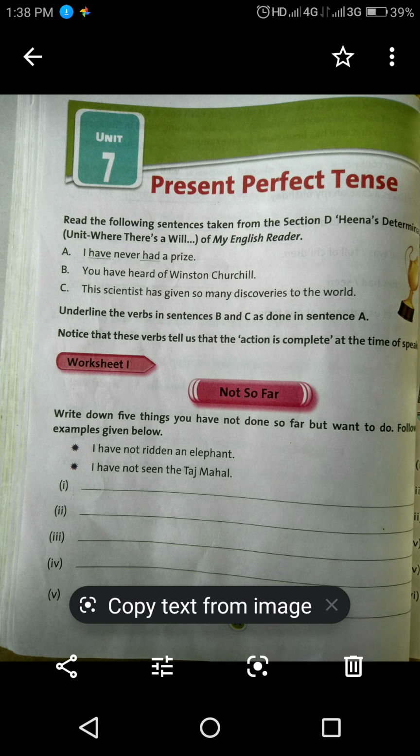Have not ridden, कि आज तक मैं कभी elephant की ride नहीं की है मैंने, right? So what is ridden? That is the third form of ride. Ride, rode, ridden. These are the three forms, correct? Next one is I have not seen the Taj Mahal, right? So what is here? The third form is see, saw, seen. Seen is the third form of see.